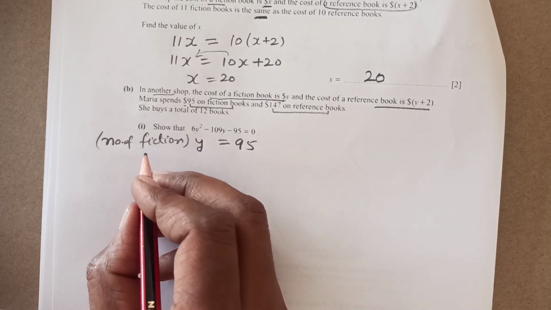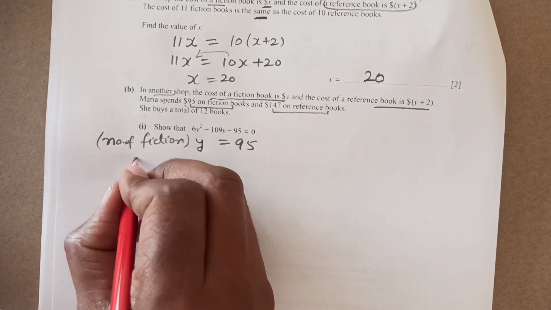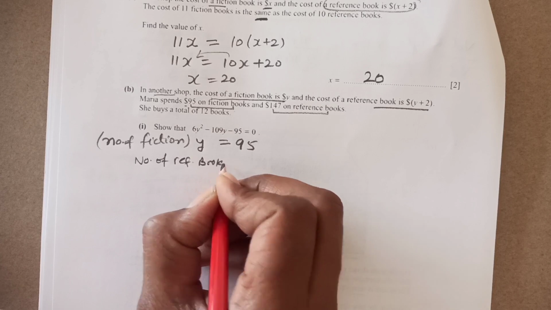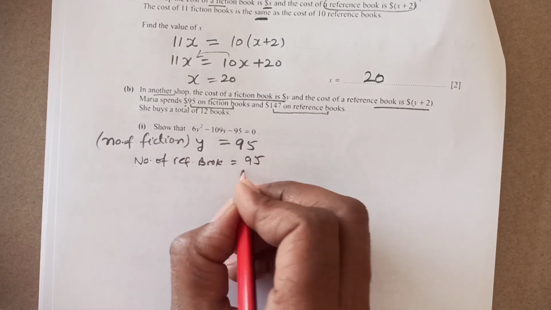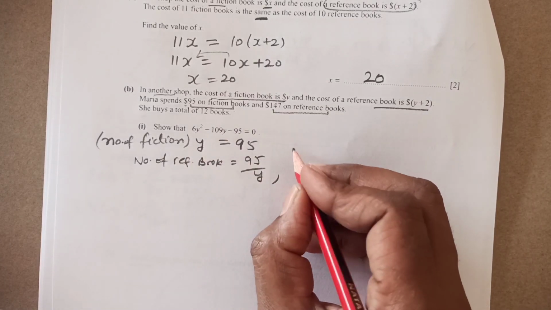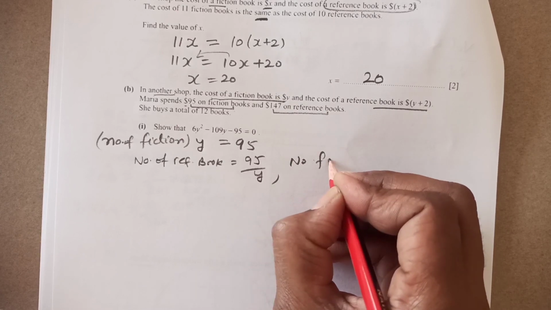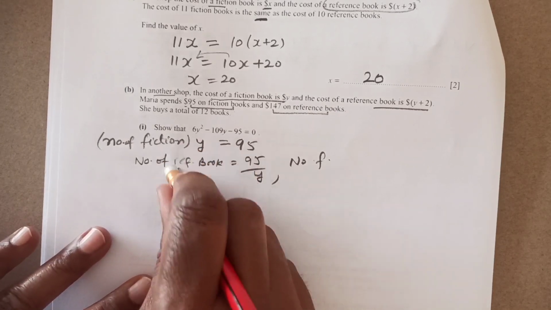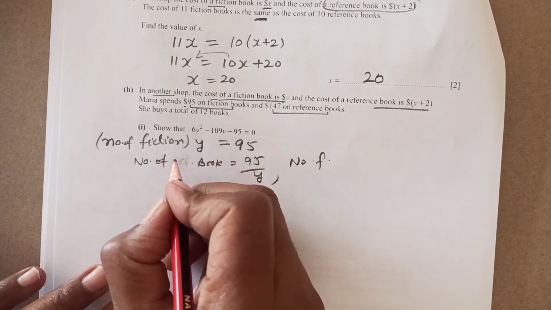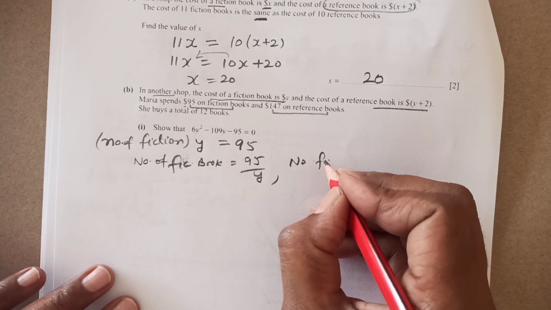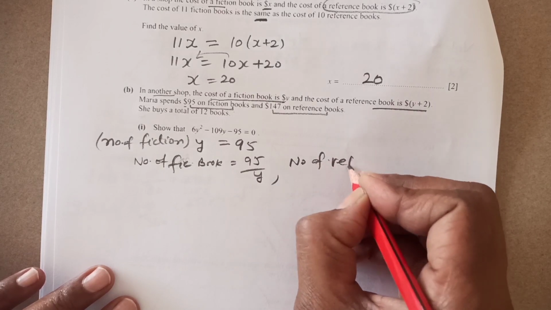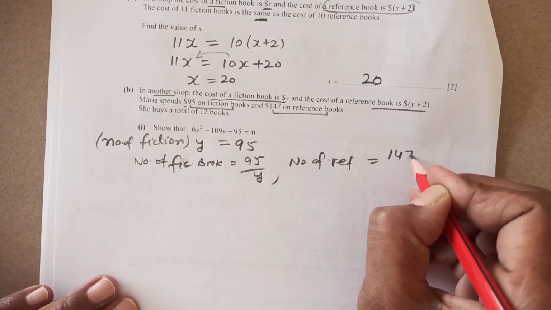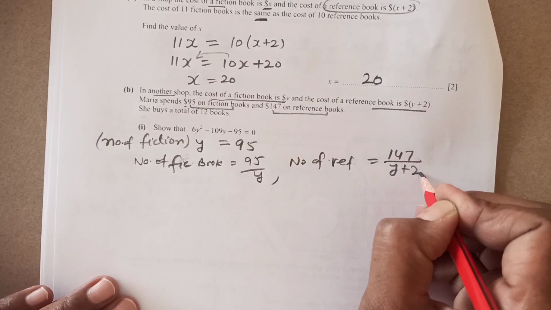So that means the number of fiction books is going to be 95 divided by y, right? Similarly, the number of reference books is going to be 147 divided by y plus 2, right?